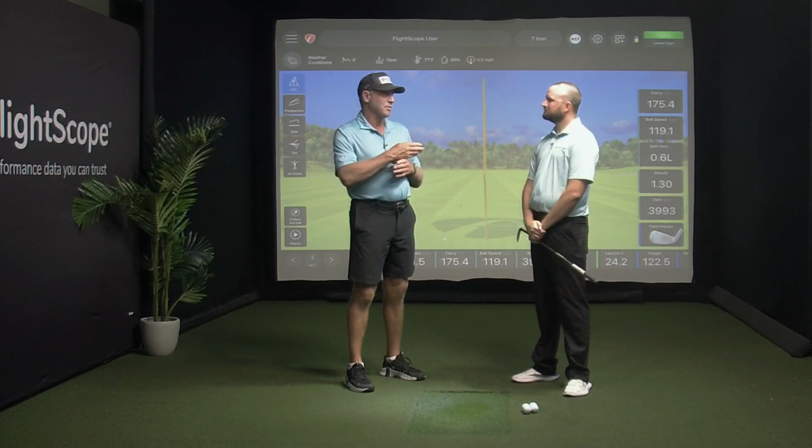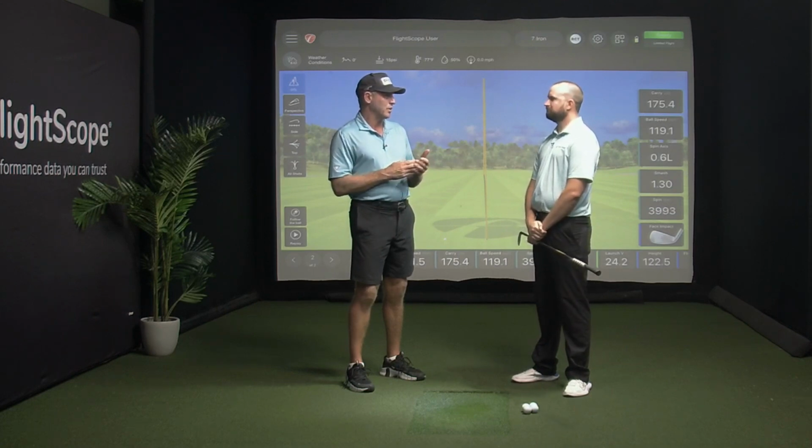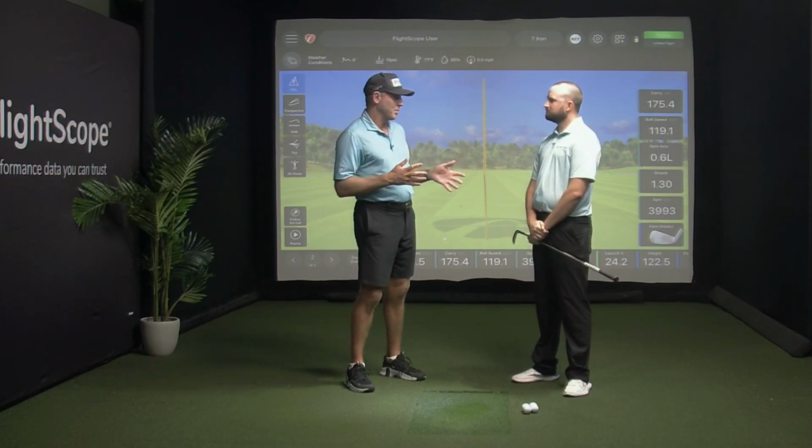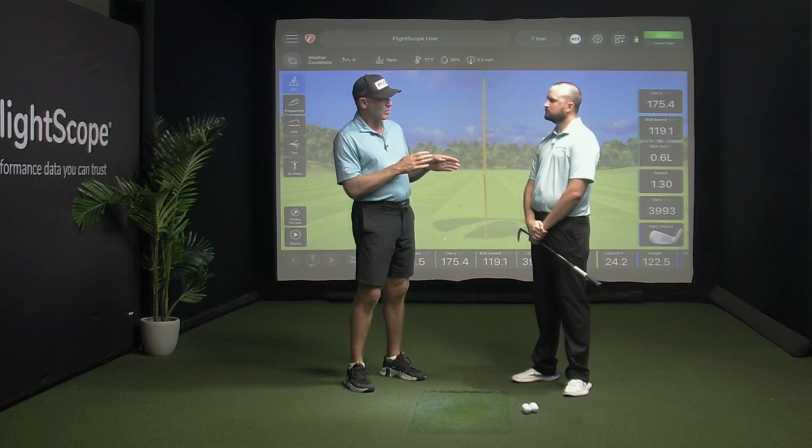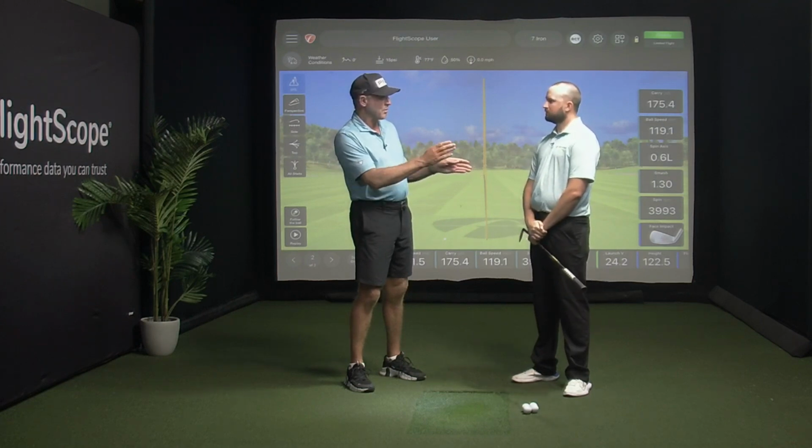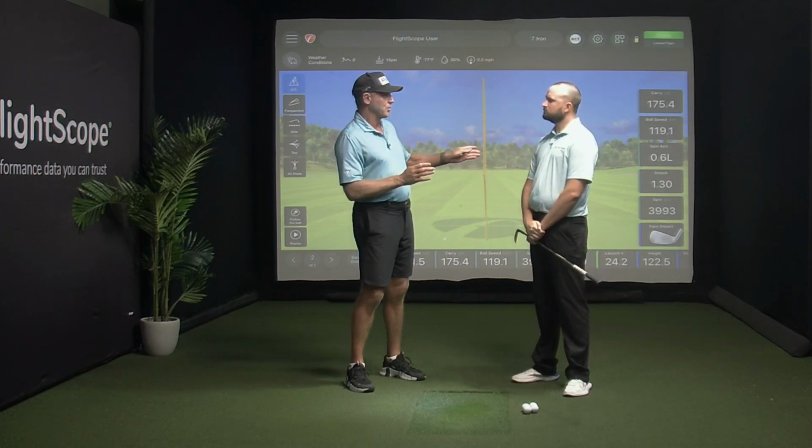So you can have a face-to-path relationship where you would think, okay, the ball's going to draw, for example. The face is a little bit left of a rightward path for a right-handed golfer. You would think the ball's going to start here and draw.